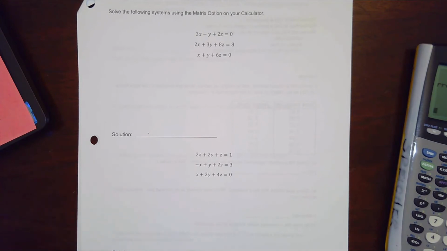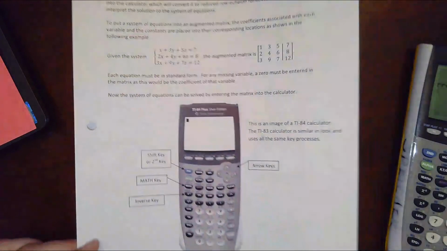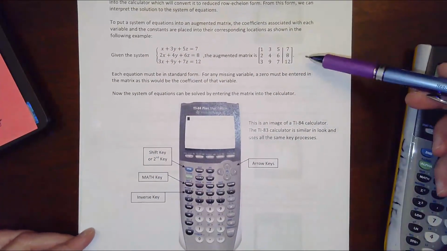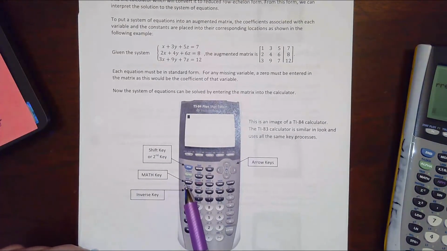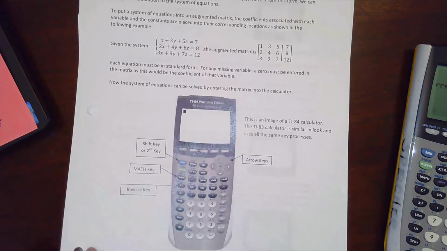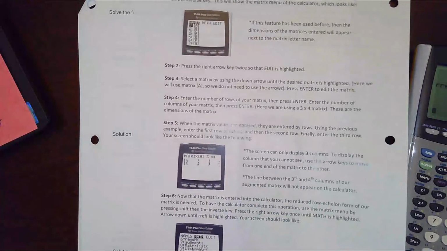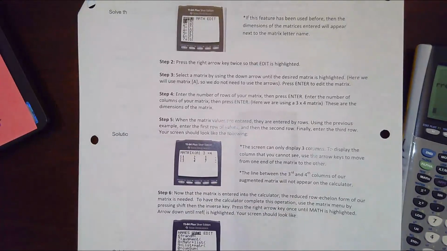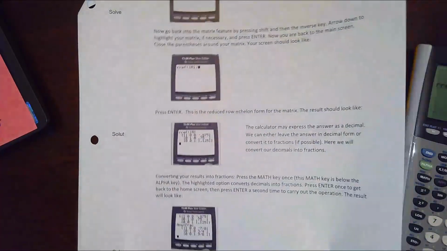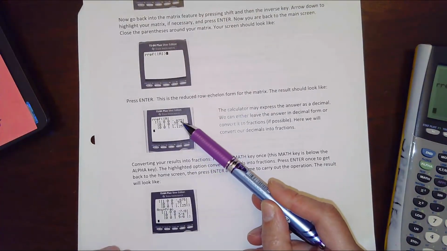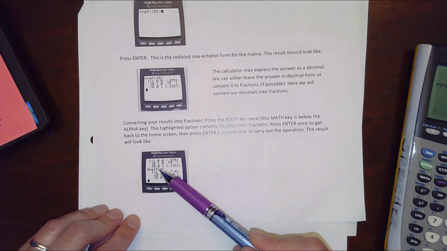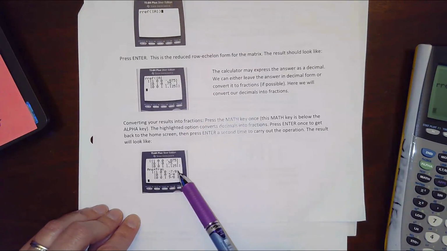Okay? And then you should have this packet as well that I have outlined more steps if you need it. Like, these are the keys. I gave you one on this example. I said you need to know how to use the math option because if you get decimals as an answer and you want your answer in fraction form, you just hit the math, enter, and it will automatically put it in fraction form.